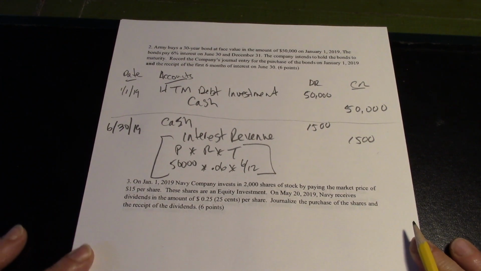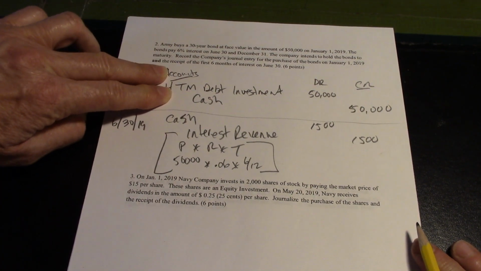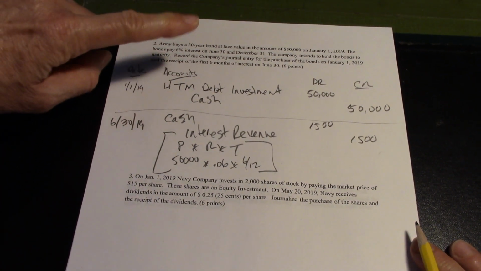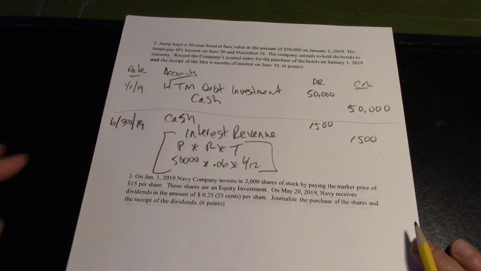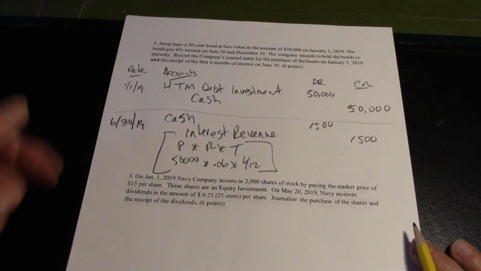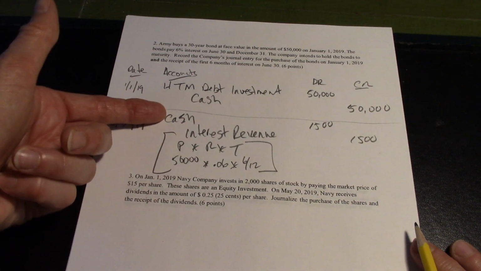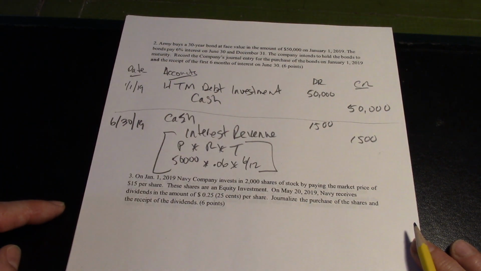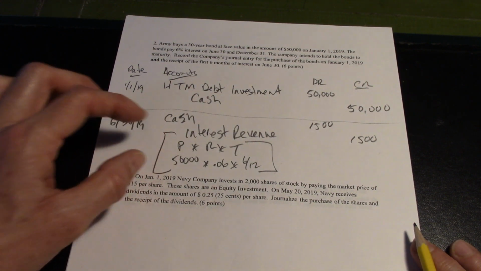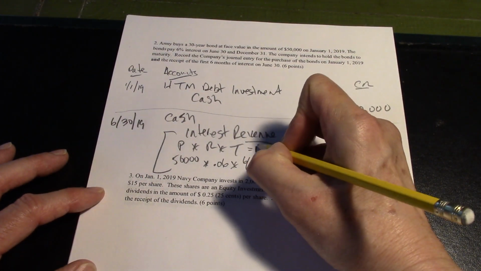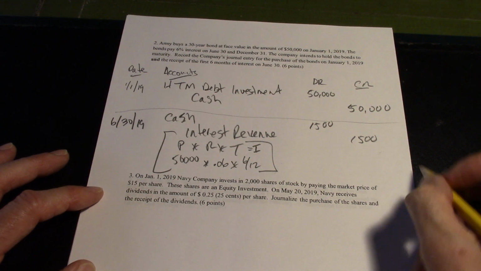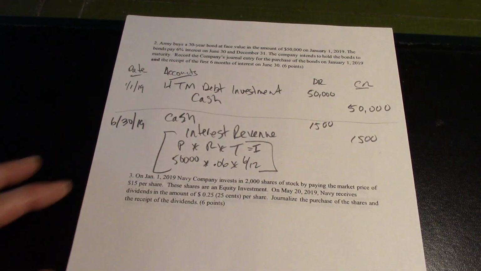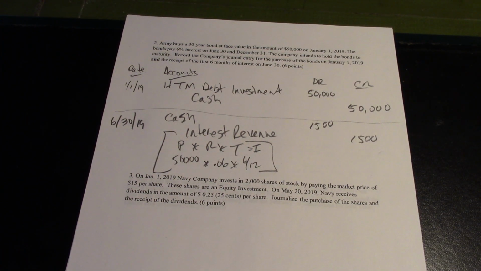So there's your 2 journal entries. We purchased a bond, and the name of that account is held to maturity debt investment. And of course, you pay for things with cash. Then we received interest in, so we got in the cash, 1,500, and that's the account interest revenue. And of course, we're using our interest formula, so that's equal to interest, 50,000 times 6% times half the year.